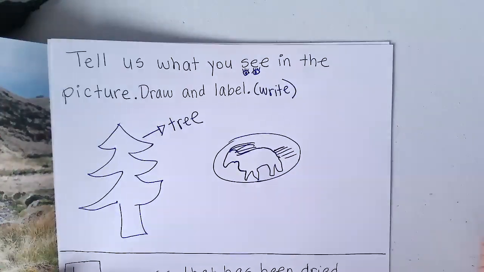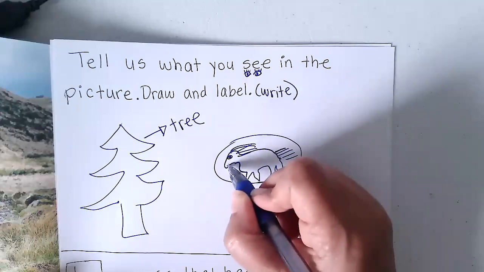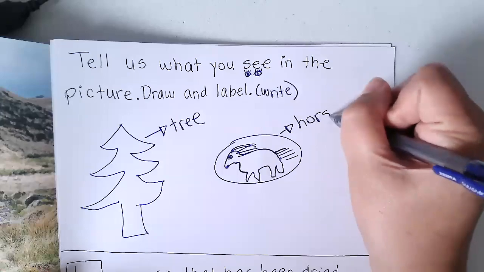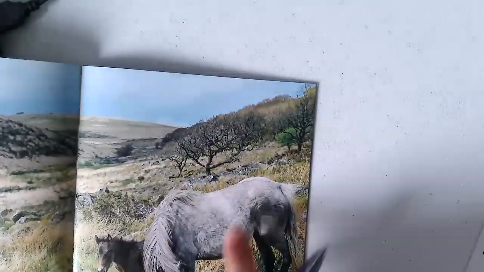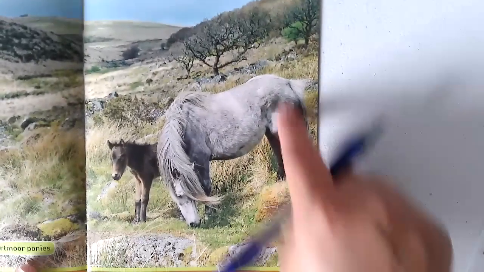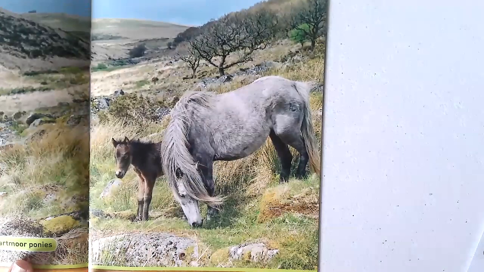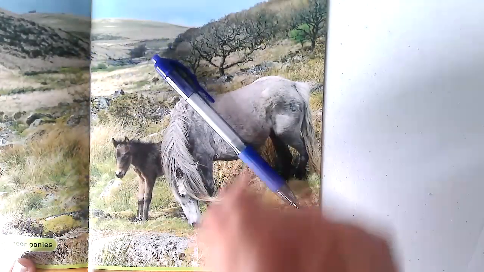So let's say this is my horse. I would go ahead and label it horse. Okay, horse. So go ahead and draw and label, draw everything you see here. I'll give you a couple more seconds if you need them.